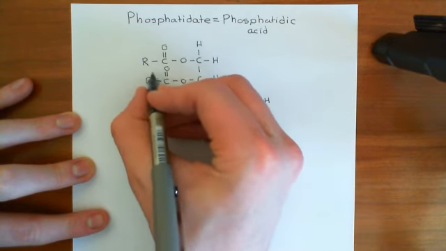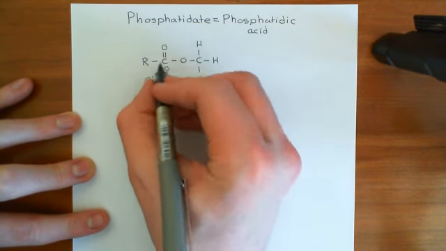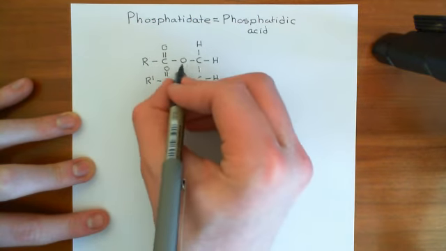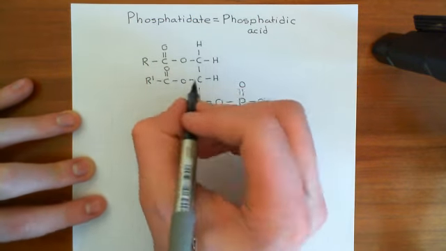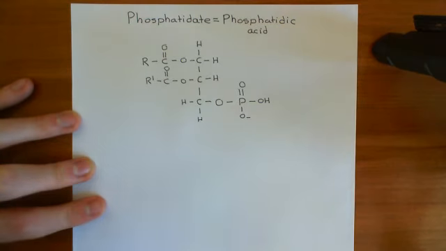So these two groups don't need to be the same. You can have one long-chain carboxylic acid here and a different long-chain carboxylic acid here. So once again, I'll stress that there is not just one type of phosphatidic acid molecule. There are many different molecules that would all be classified as a phosphatidic acid molecule.